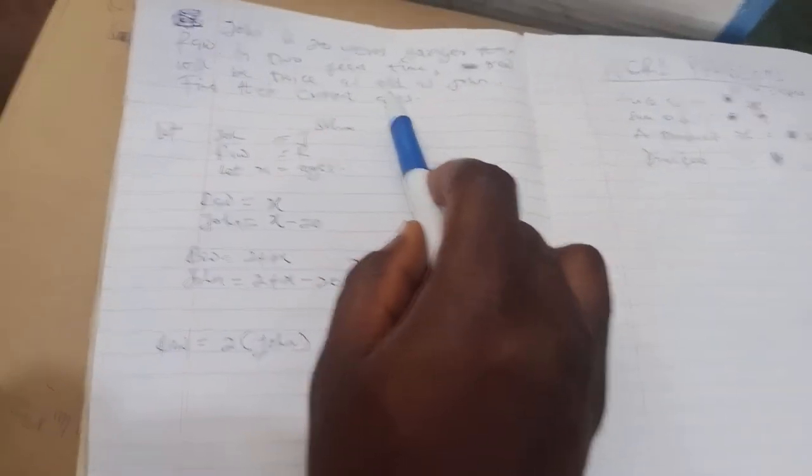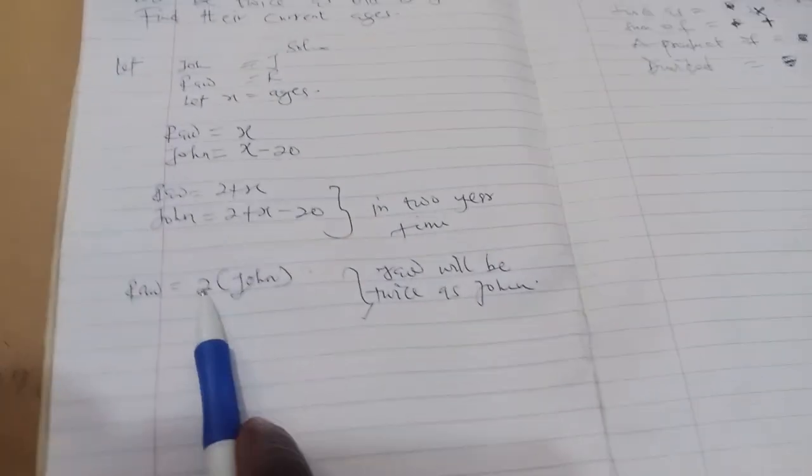That is what the statement here is implicating. It said Raw will be twice as old as John. Raw will be 2 times as old as John. So we should find their current ages.